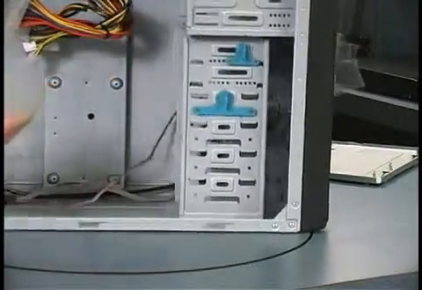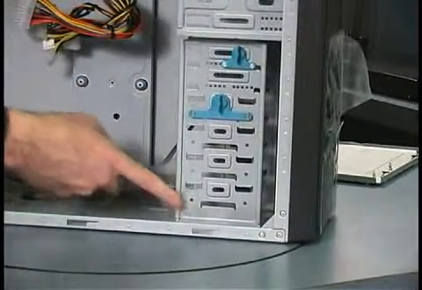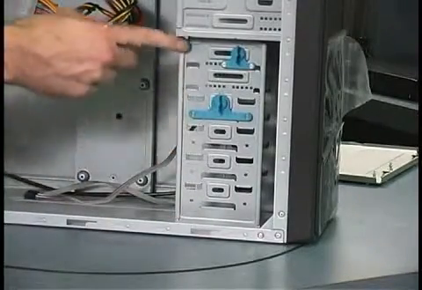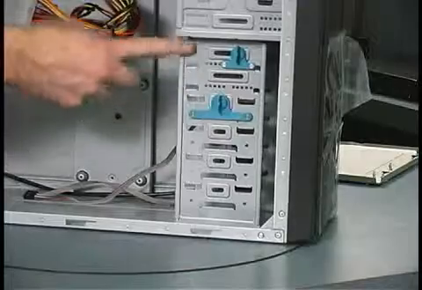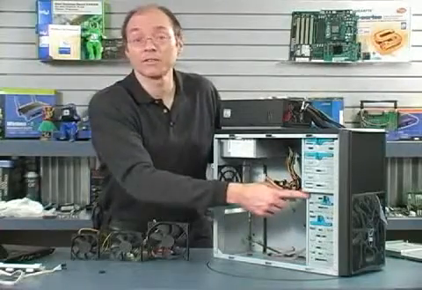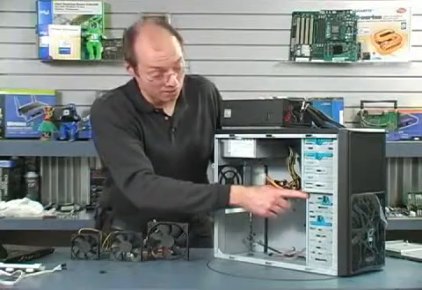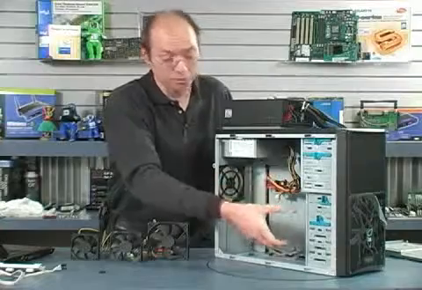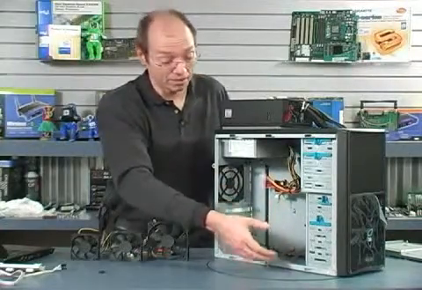One of the features I like about this case is that it can hold a lot of hard drives. 1, 2, 3, 4 hard drives right here, and I can even mount additional hard drives in these 3.5-inch floppy drive bays. So I could actually have a stack of 6 hard drives here if I want. That's a lot of hard drives. And hard drives, especially when you've got several of them grouped together like this, can generate a lot of heat.